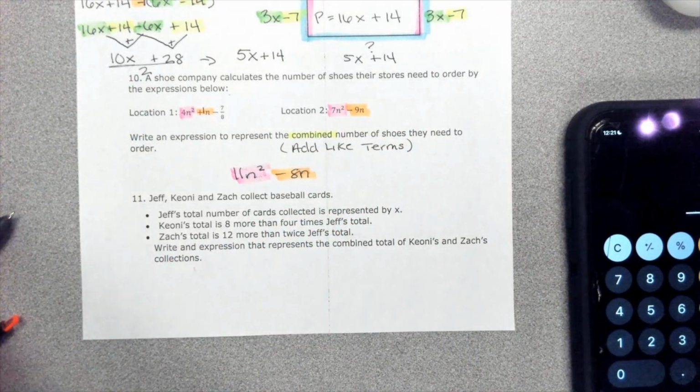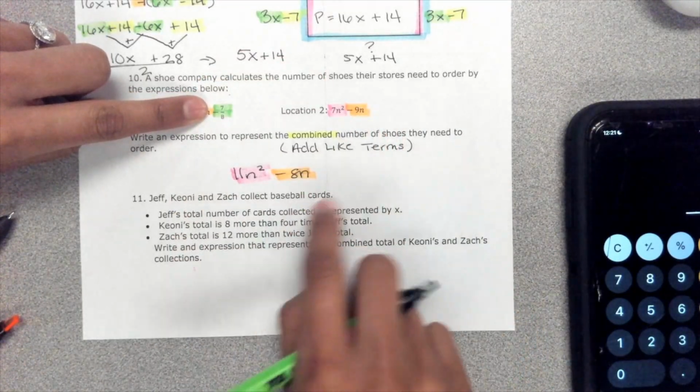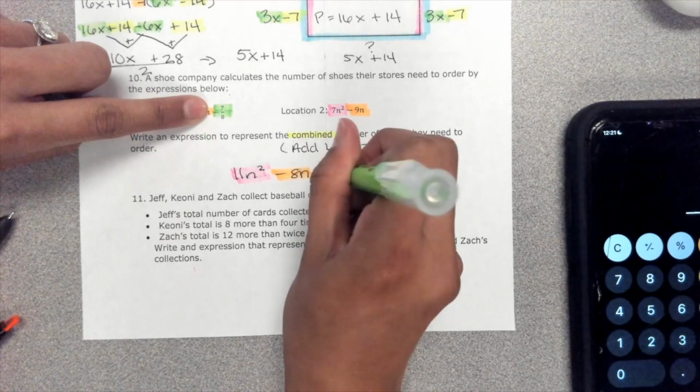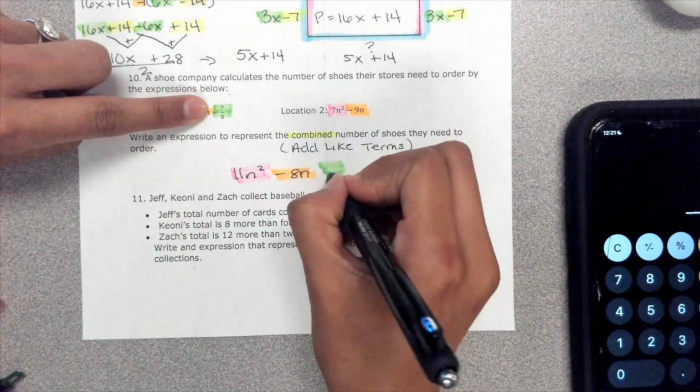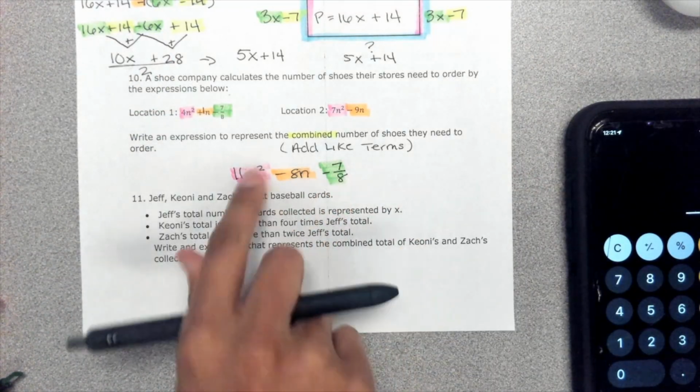And our last term is -7/8, and that one's by itself, so that one's going to be written at the end by itself with nothing else to combine it with. So negative 7 over 8. And that is my final answer for number 10.